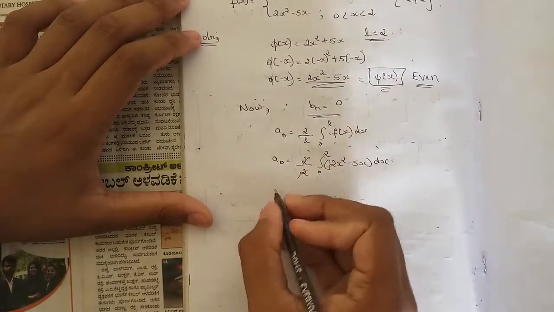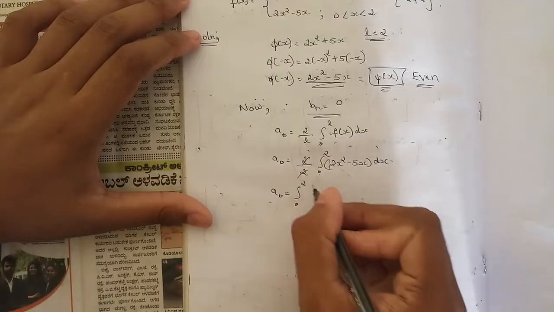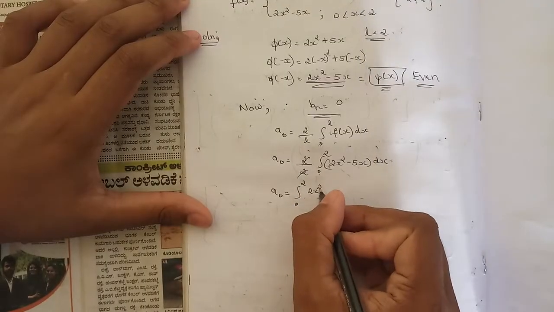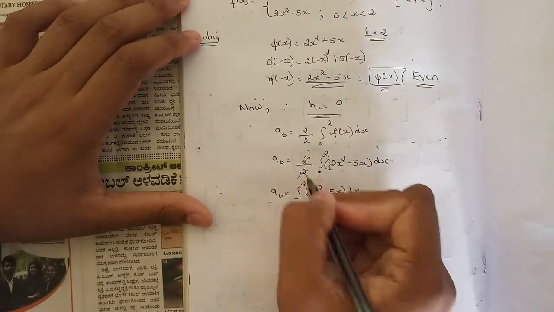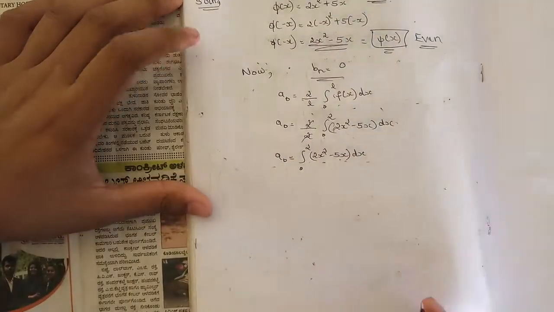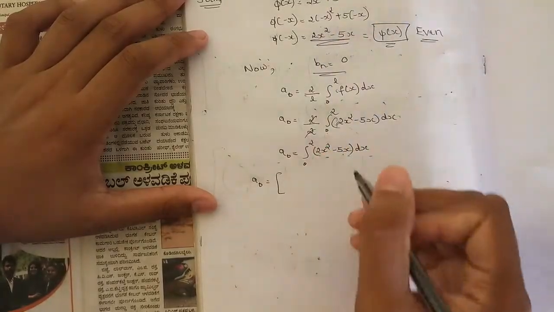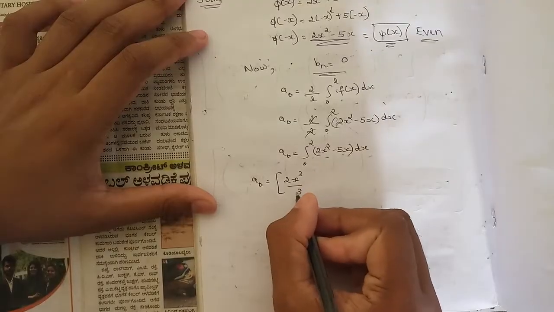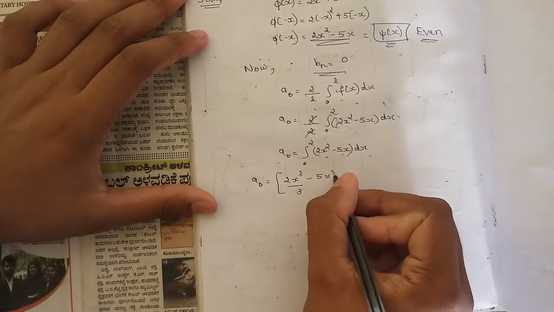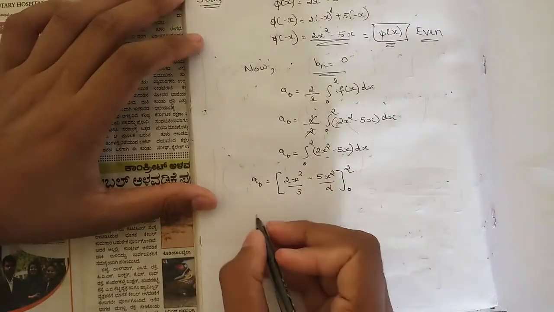Now this 2 gets cancelled. Integral from 0 to 2 of 2x square minus 5x dx. So this becomes 1. So now substitute the limits. First integrate the function: 2x cube by 3 minus 5x square by 2 from 0 to 2.